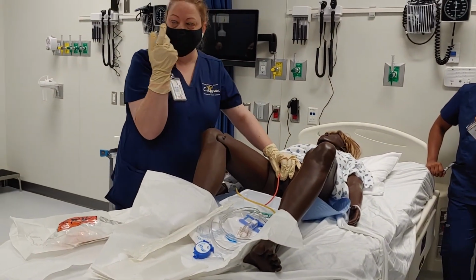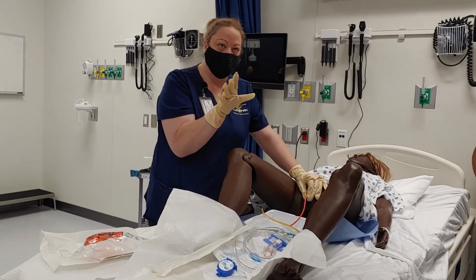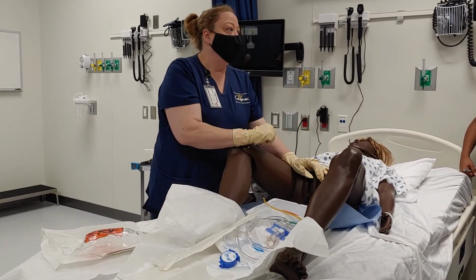But there's no inserting the fluid to make a balloon, okay? This is not an indwelling. This is just a straight cath. As soon as we're finished, we take it right back out, clean them up.